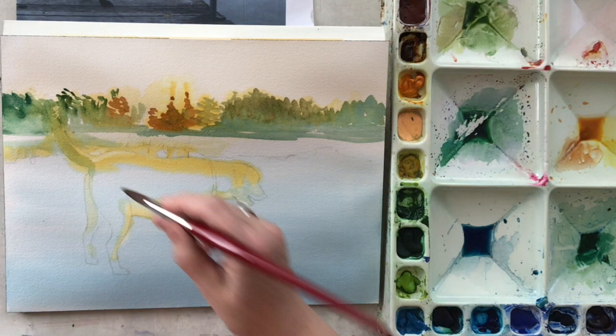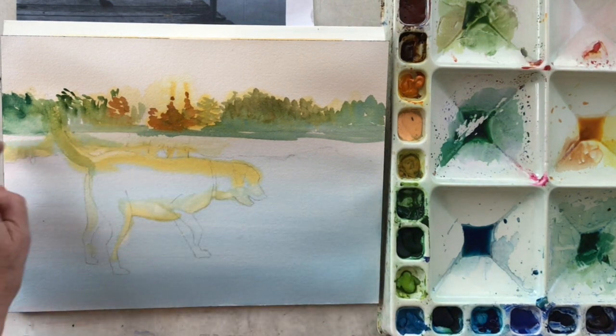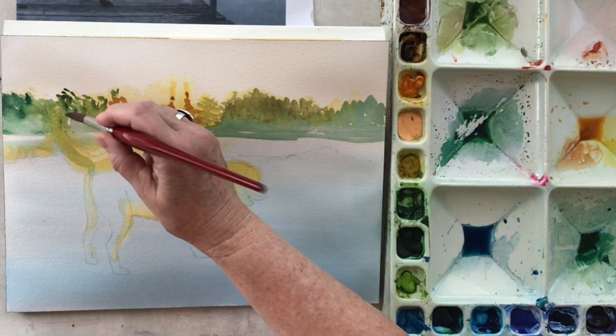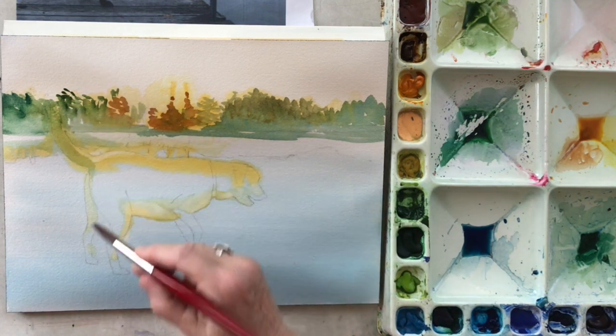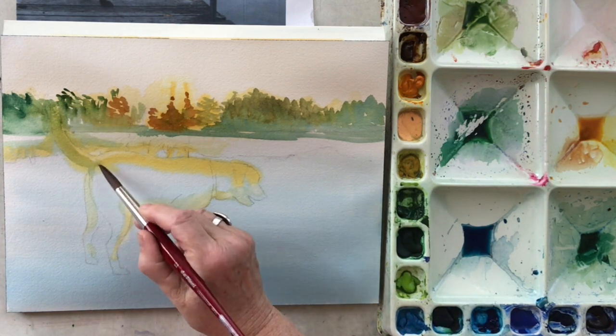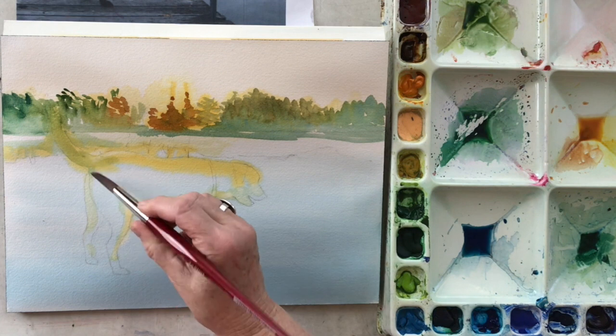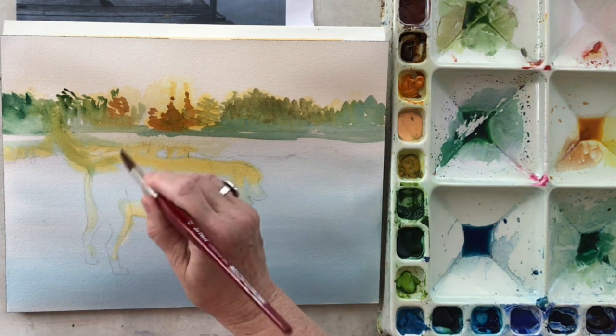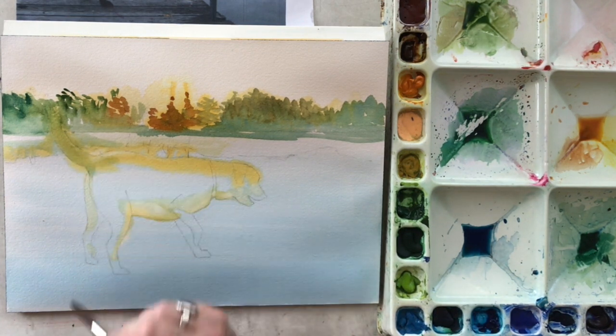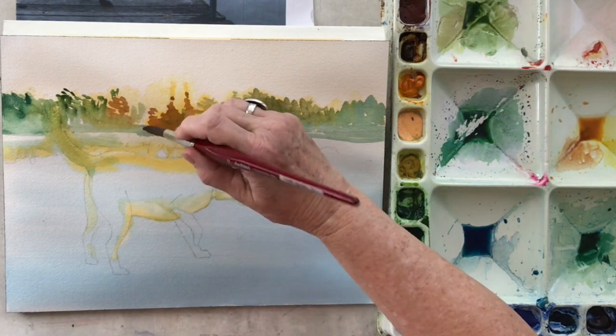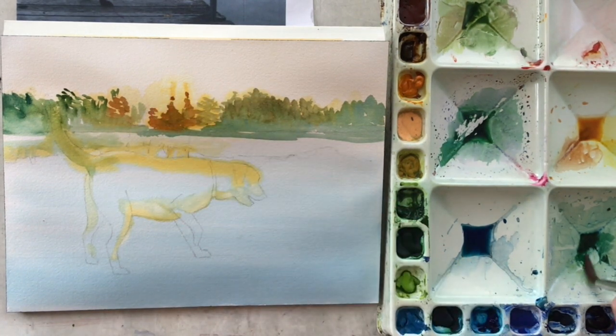So the reason I want to take that down his tail is, remember we were talking about that hard line that would run across through there? I don't want that to happen. And so taking some of that color into what's going to become his brown tail is a way to keep that from being a place where I'm going to have a hard line. And I don't want a hard line.